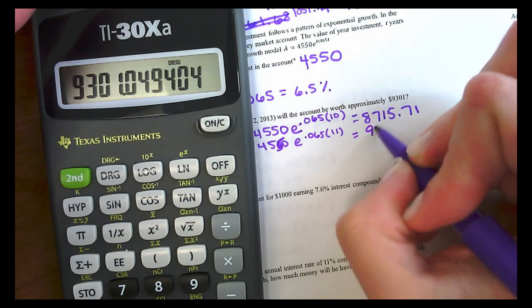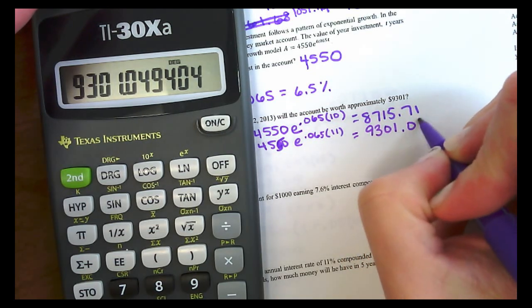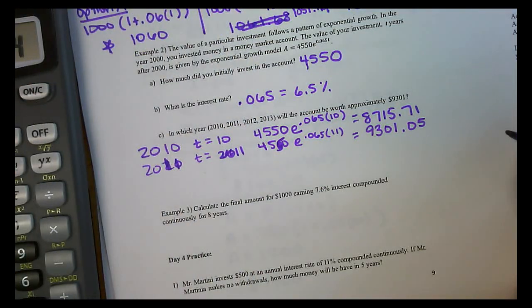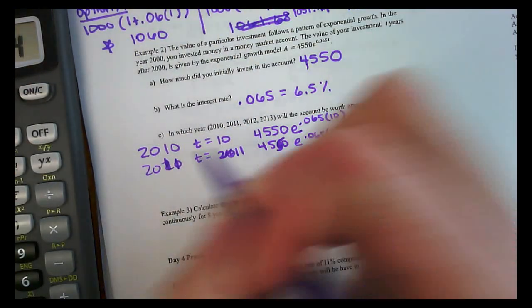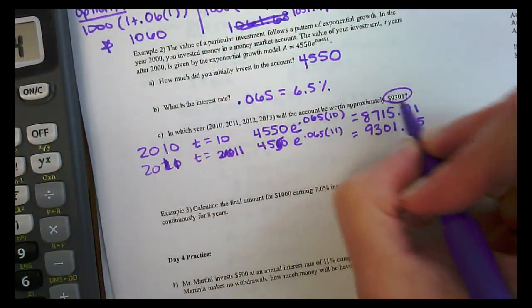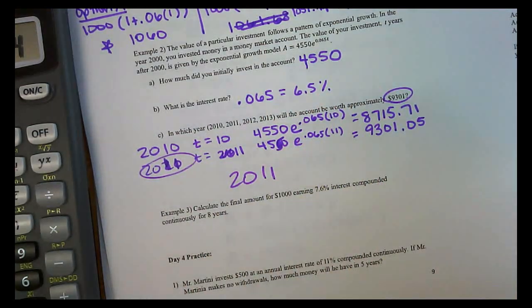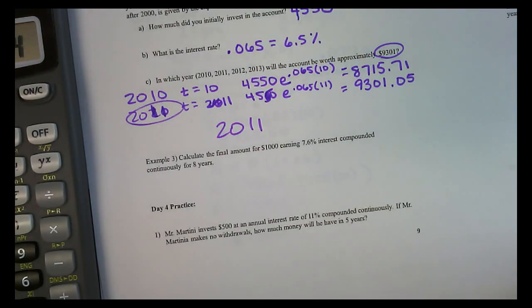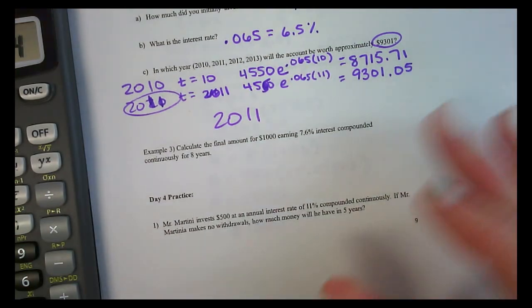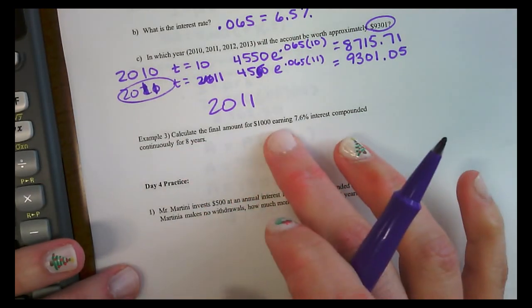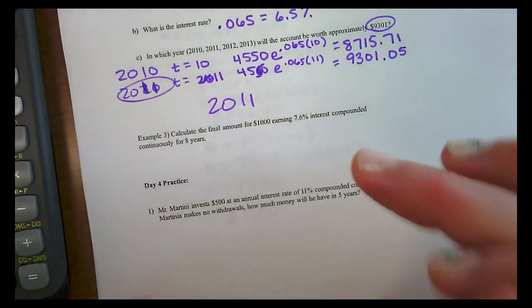So this one gives me 9,301.05. So I'm not going to waste time going any farther than that because this gives me the correct answer, right? 9,301. So I could try the other ones, but I already found the right one, so why waste time plugging the rest in?